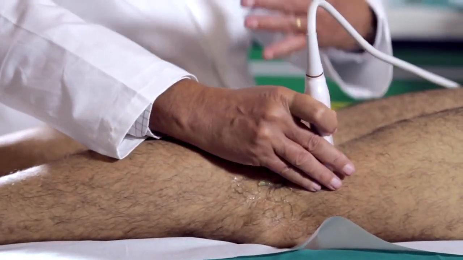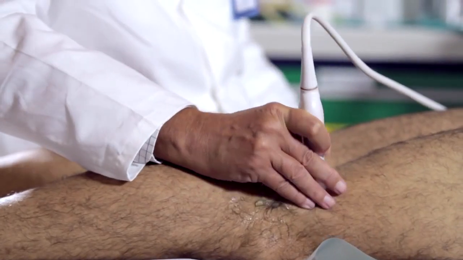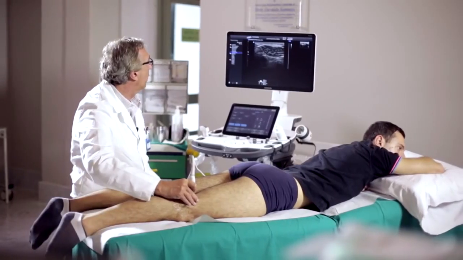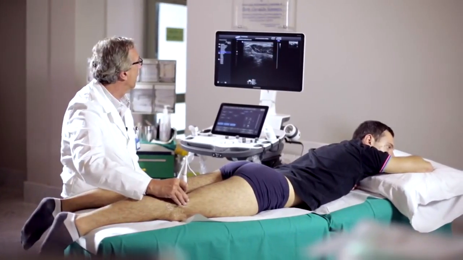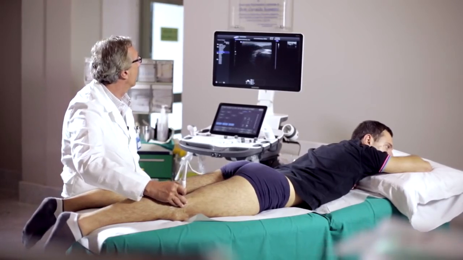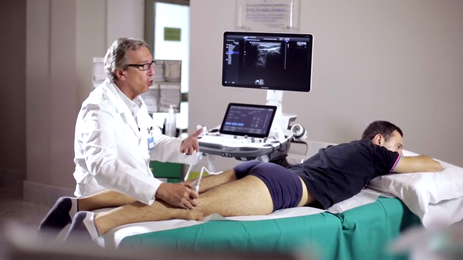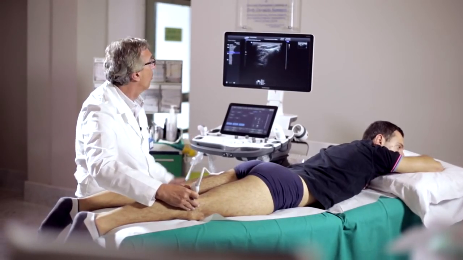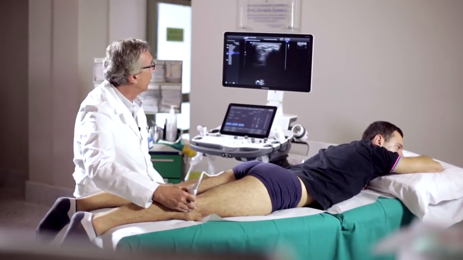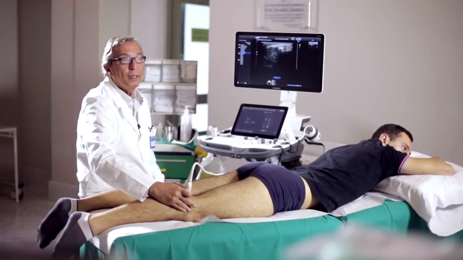The scanning is done using a posterolateral approach, and we see how the probe has to be positioned to assess its presence and to follow it to the point where it leads above the head of the fibula and finally rotates anteriorly. With this scan, the ultrasound examination of the knee is complete.